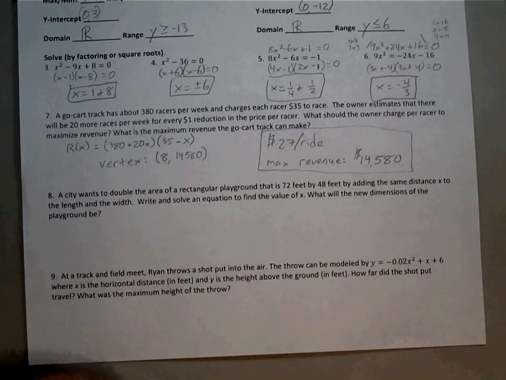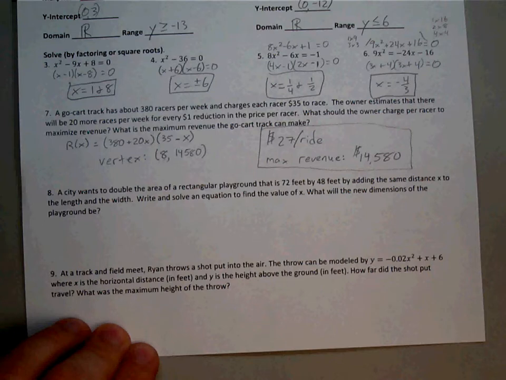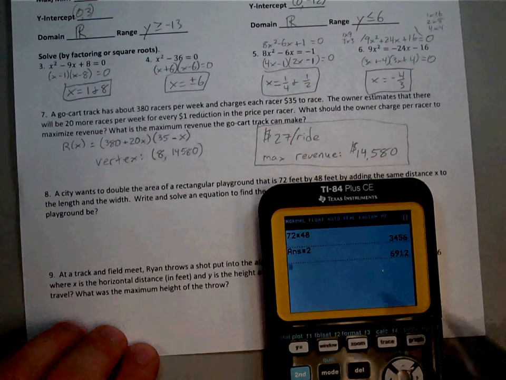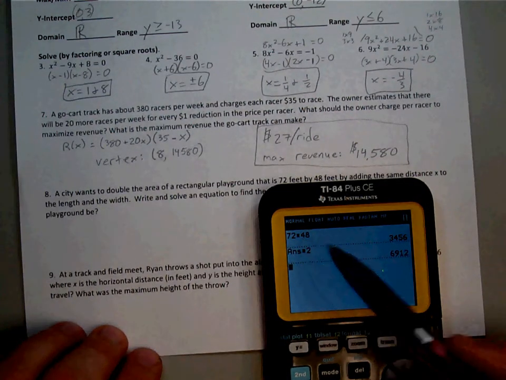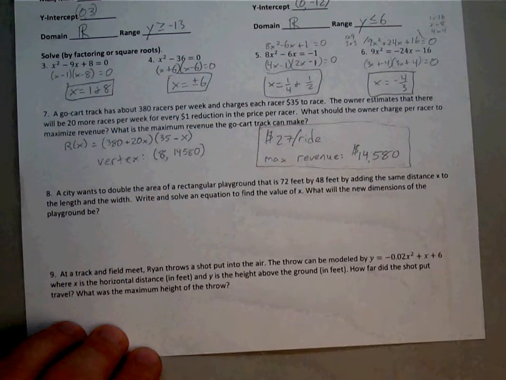City is doubling the area of a playground. Currently, the playground is 72 by 48, so it's 3,456 square feet. We want to double it, so we want the area to be 6,912. In case you didn't follow that, I just took 72 times 48 to see what it is now. They say we want to double it, so that's the goal.